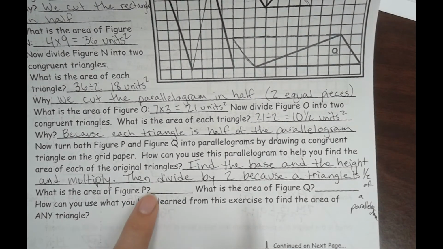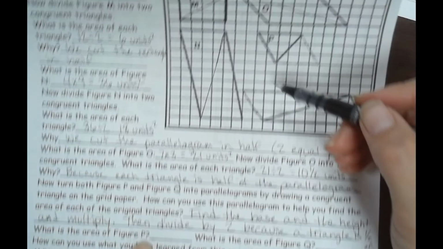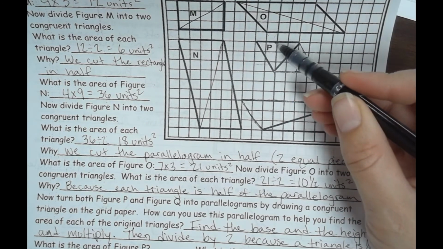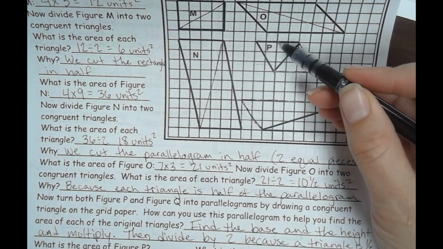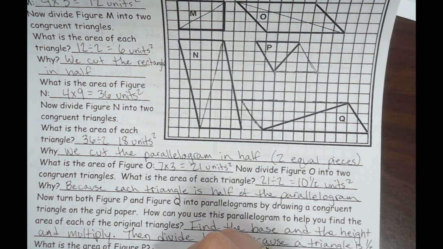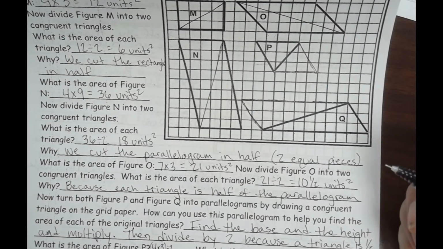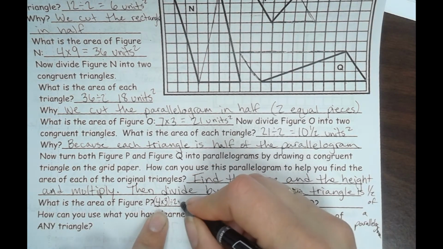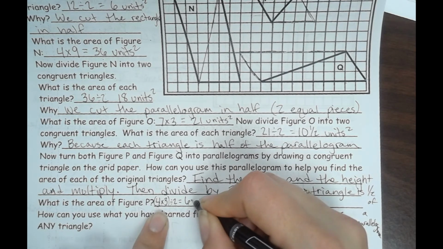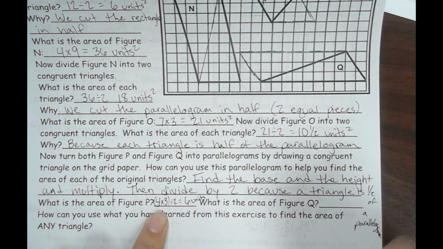So what is the area of figure P? The base up here was 1, 2, 3, 4. That's the side I could find a measurement on, and then from there I have to make a right angle, which I can see here with my grid lines: 1, 2, 3. So it's going to be 4 times 3, and then I'm going to divide that by 2. Base times height, and half of that. So 4 times 3 is 12, and 12 divided by 2 would be 6. So that would be 6 units squared.